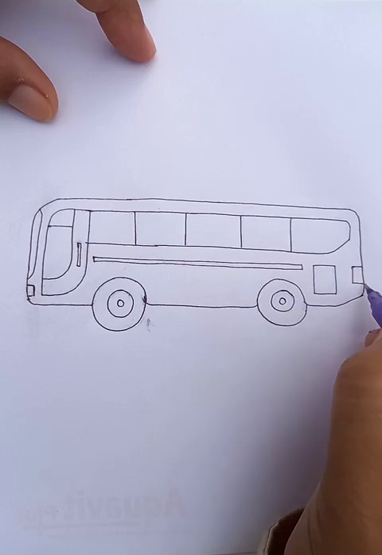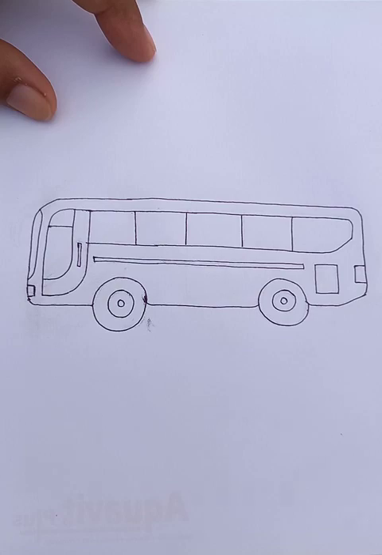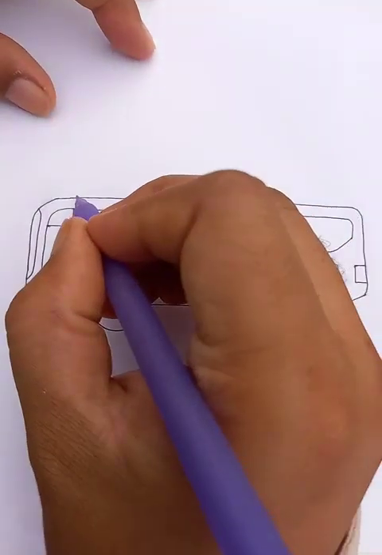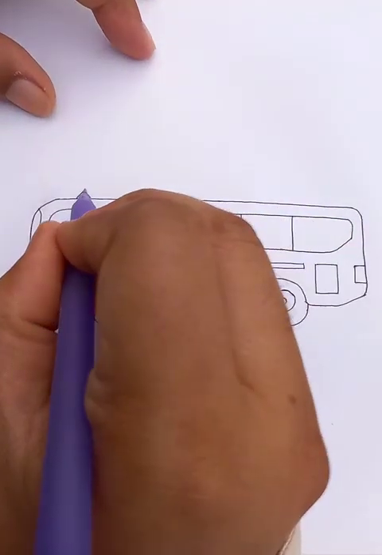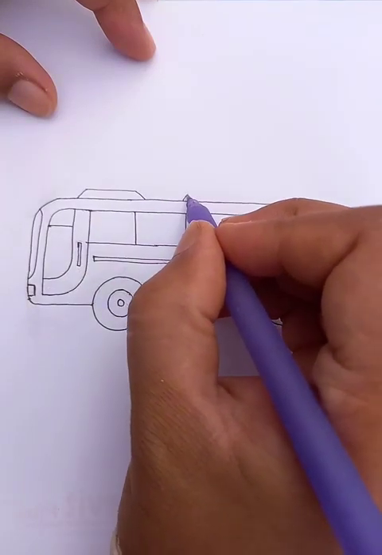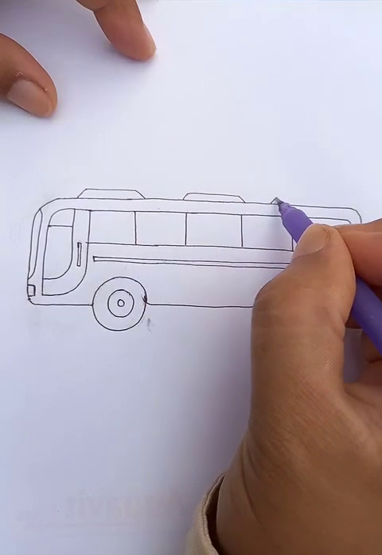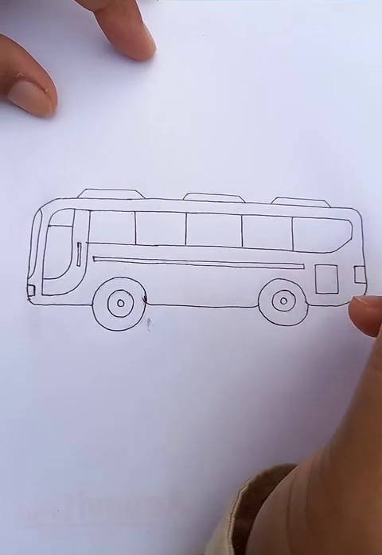And this is the lights at the back. On top you can draw another parallel line and draw like this for lighting and the ventilation purpose. Sometimes you can see the natural ventilation and the lights.